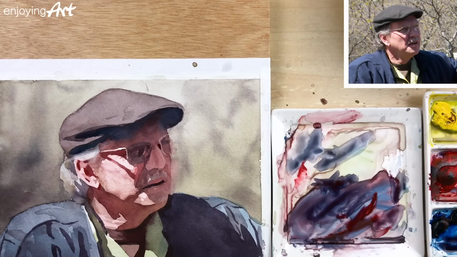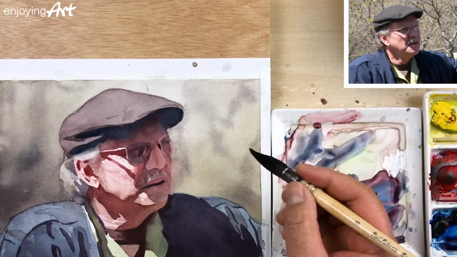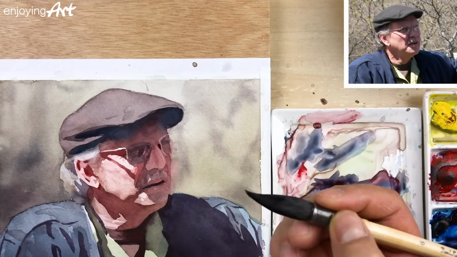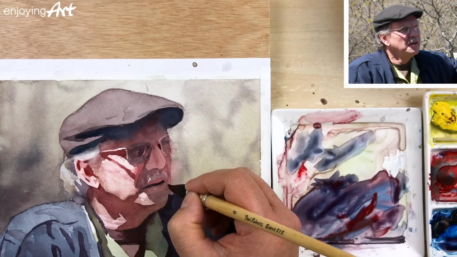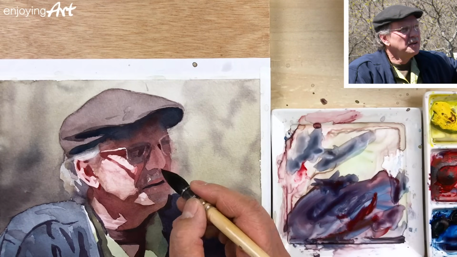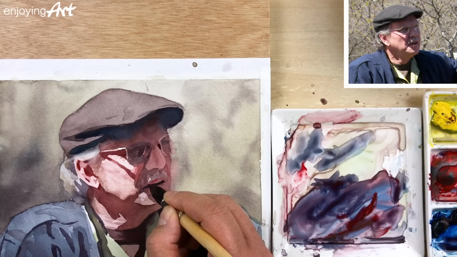Alright, I'm going to get the red color, going to run outside over here. Okay, a little more red color. Coming over here, a little bit darker.